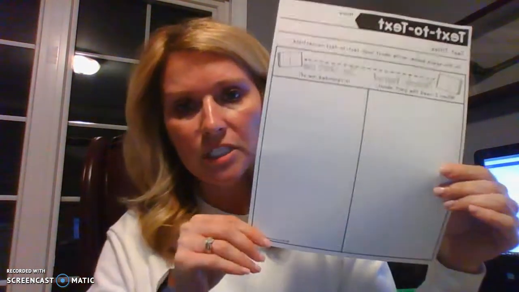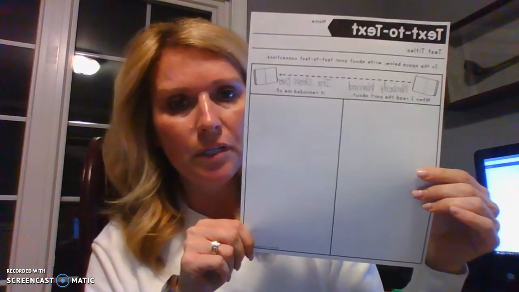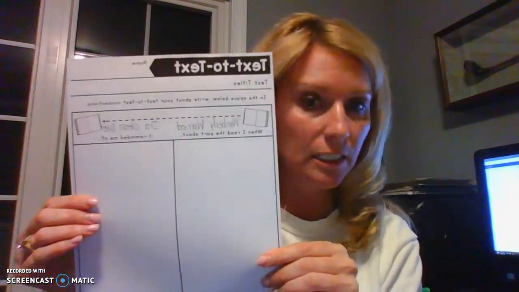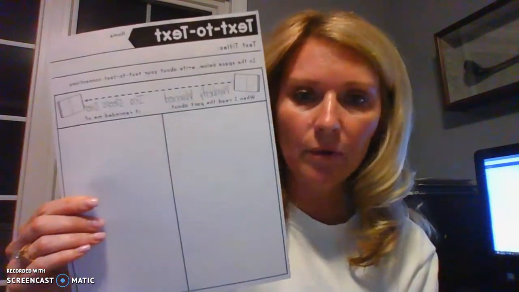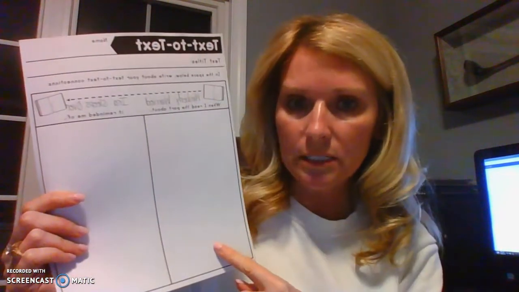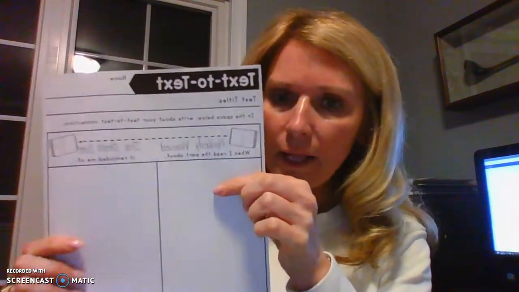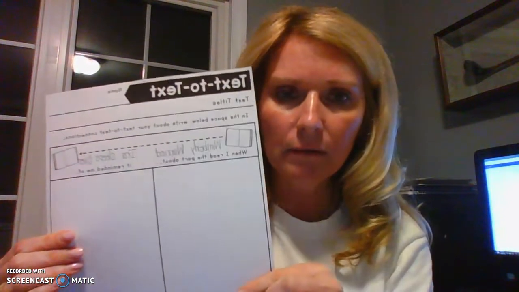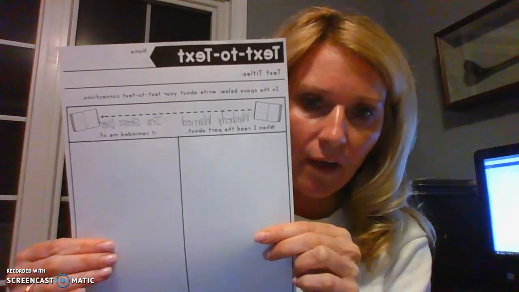So what we have, I want you to take this out. This is our next thing we're going to do that's in our packet. And it says text-to-text connections. As you're going to notice, I didn't do this one to give you an example because now I want to see if you can do this by yourself. Wumberly Worried is on this side. And then Ira Sleeps Over on this side. What happens with Wumberly that's kind of the same with Ira?